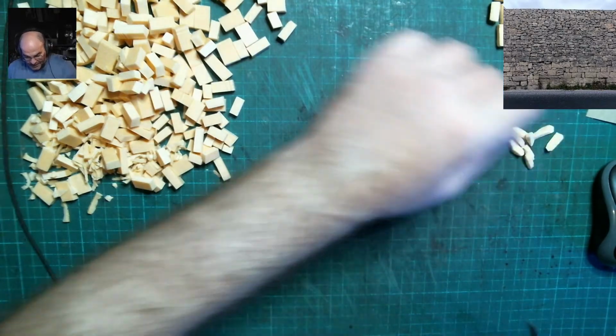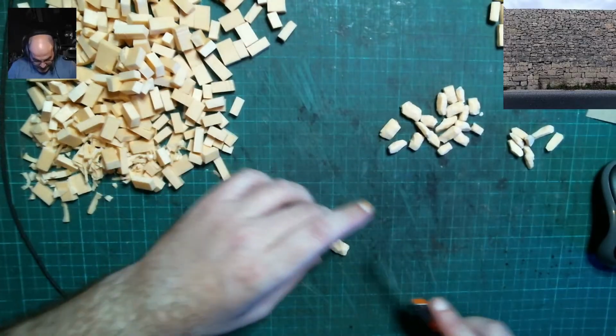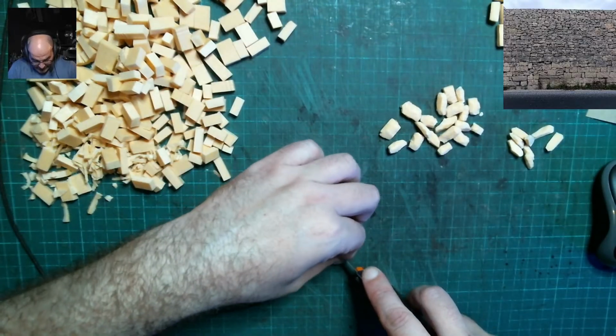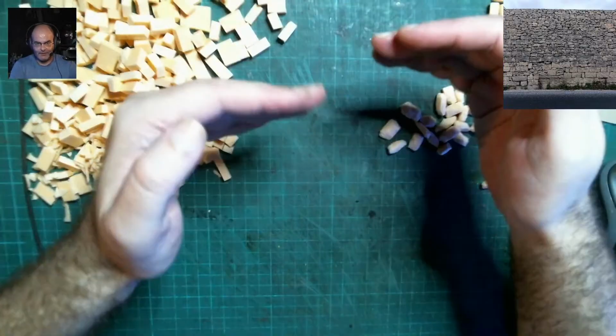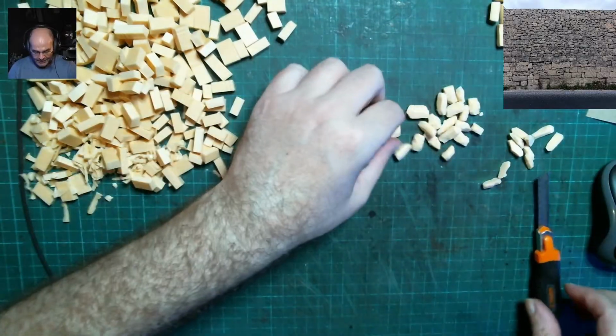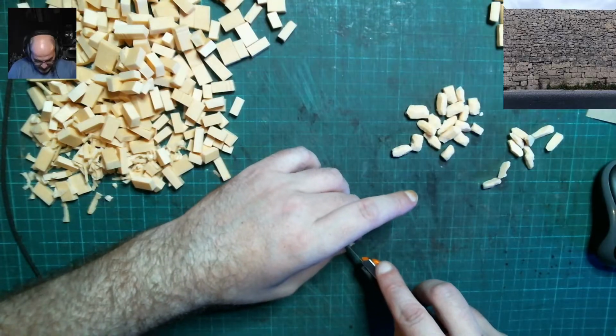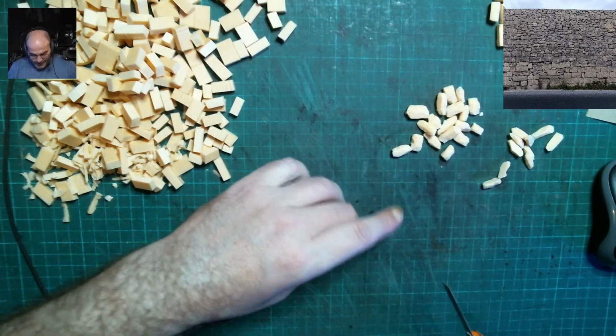Okay, I'm not even trying to get clean halves because that's going to create some more variation in the bricks. Some of them will be jutting out this way, some of them will be jutting out that way.